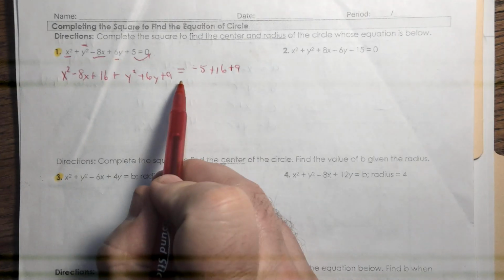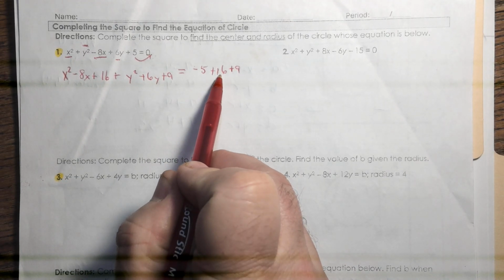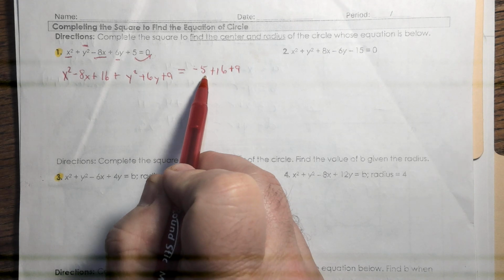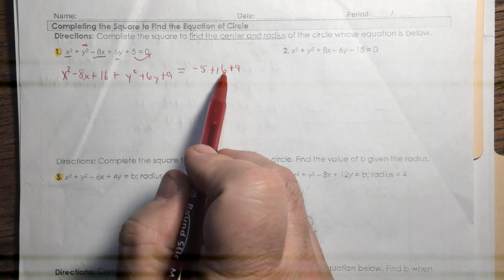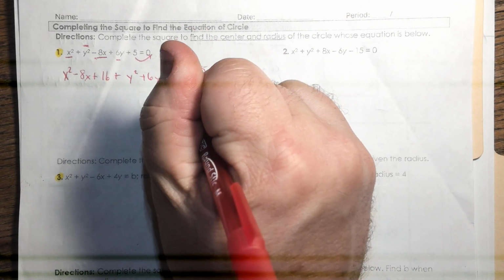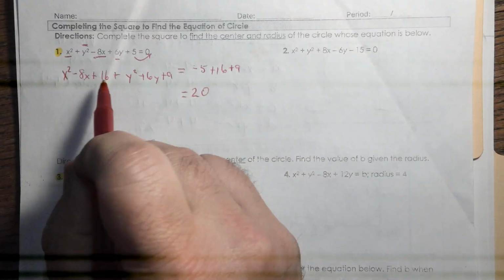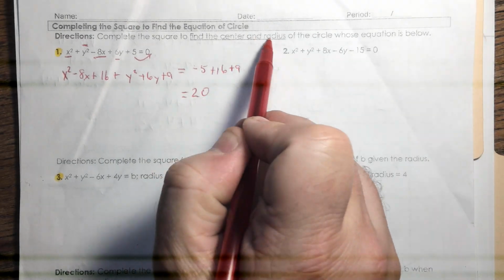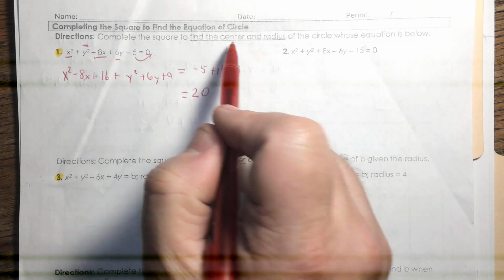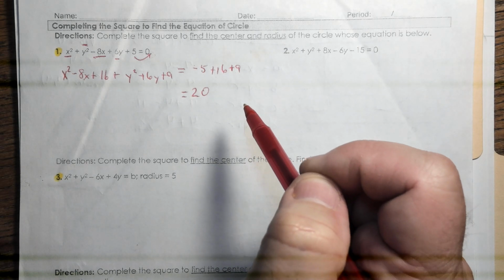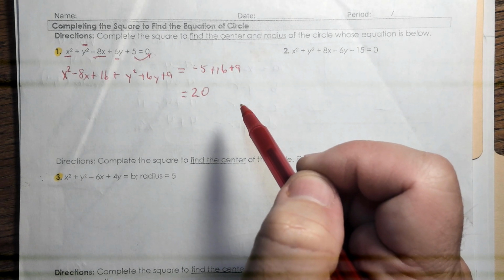So on this side, we have negative 5 plus 16. So that's positive 11. Positive 11 plus 9 is a positive 20. So we're completing the square to find the radius and the center. So let's see.